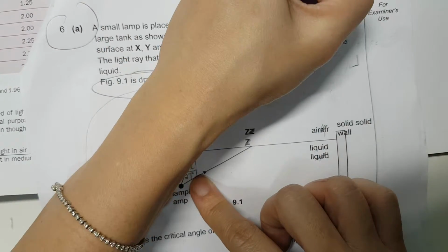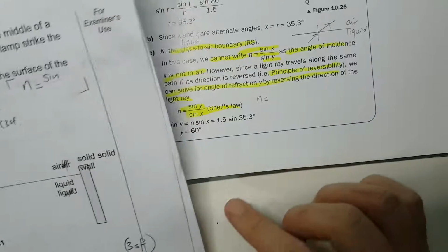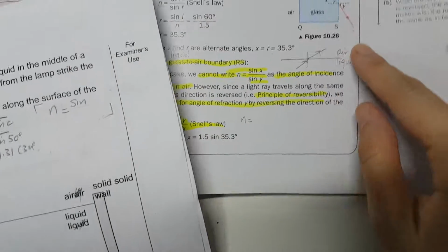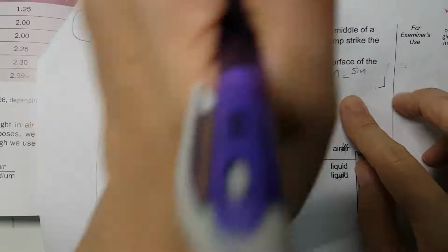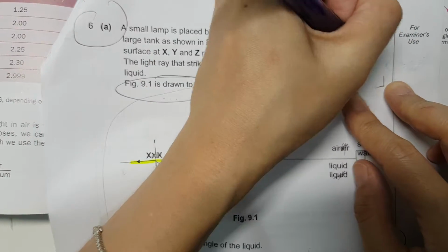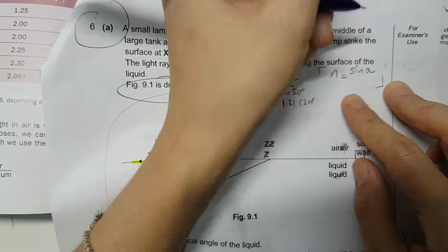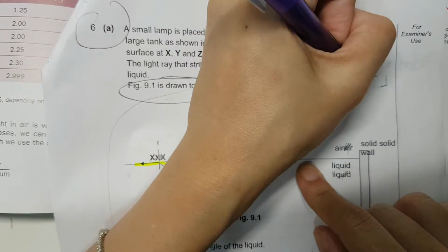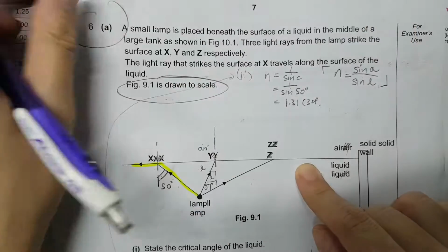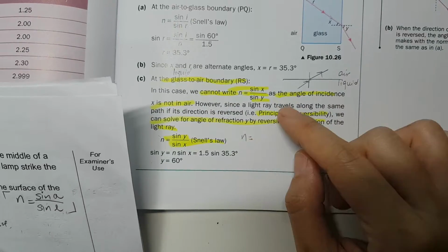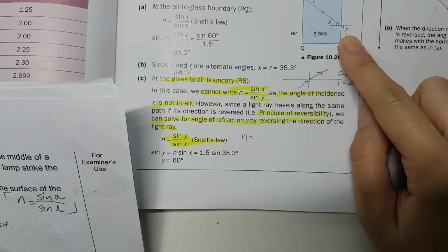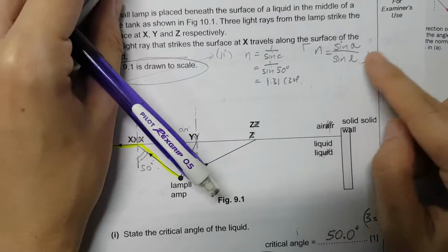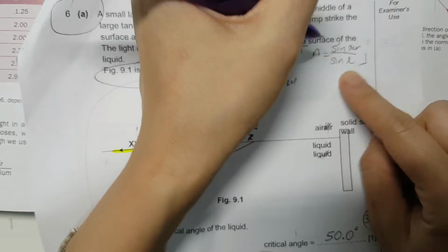In this case we reverse it, we take the one that is from the air first: sine A over sine L. I repeat, we take the one from the air first, for this case A.